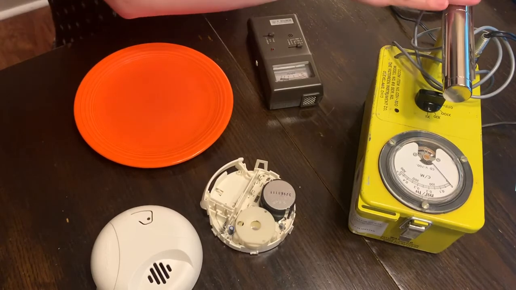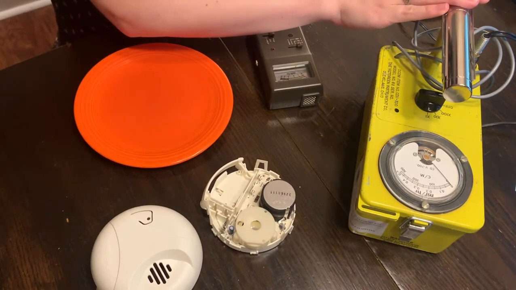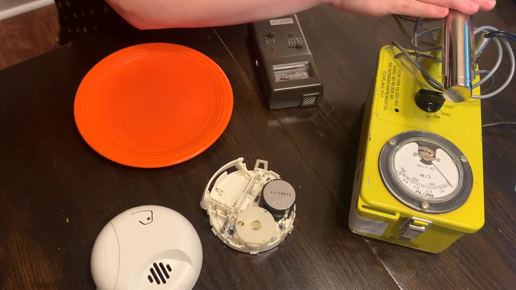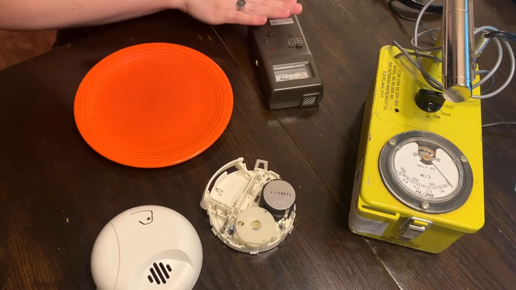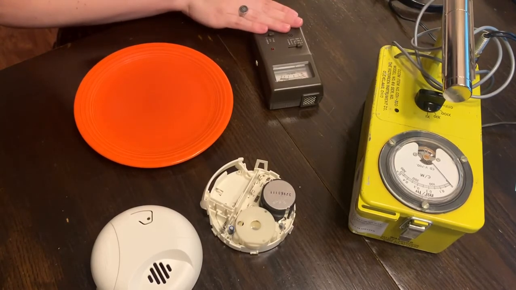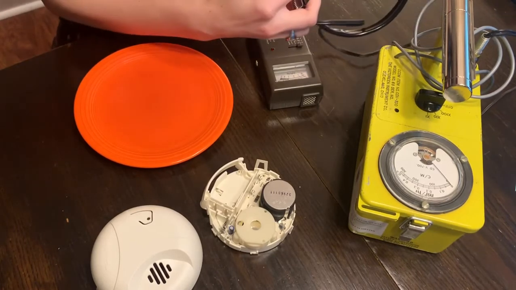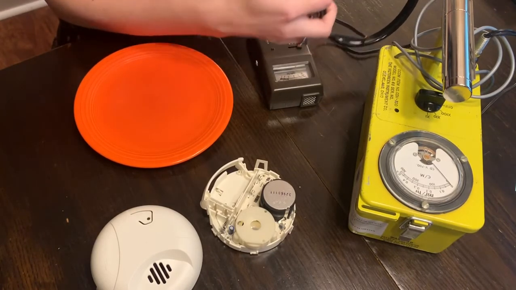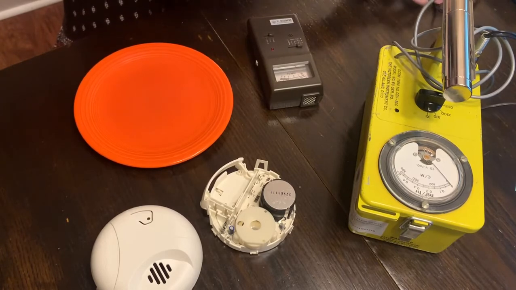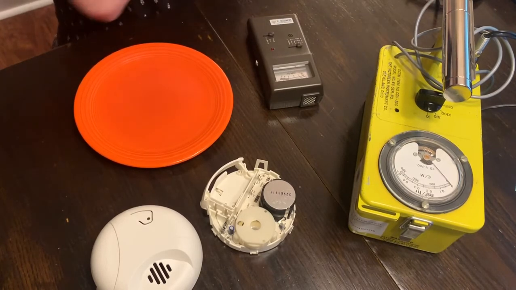Today I'll do one example showing you how the yellow Geiger counter works, but for the most part I'm going to work with the newer model just because its audio is better. The old model has its audio through a headset, which will be a little bit difficult for you to hear on the video, and I think that's the cool part. So we'll go ahead and get started.